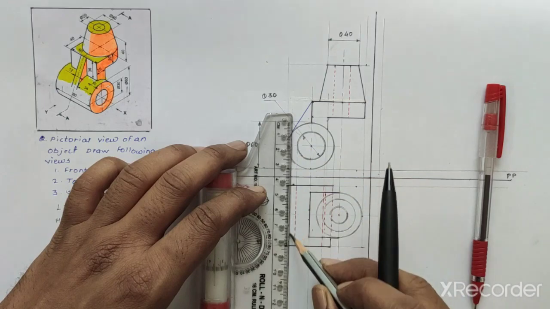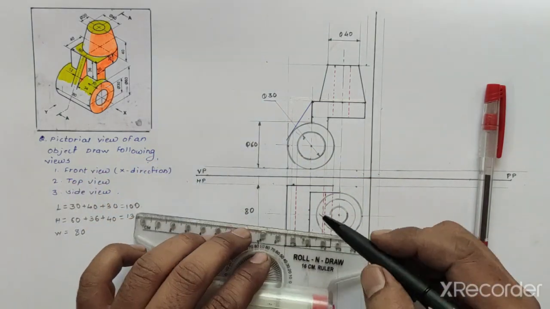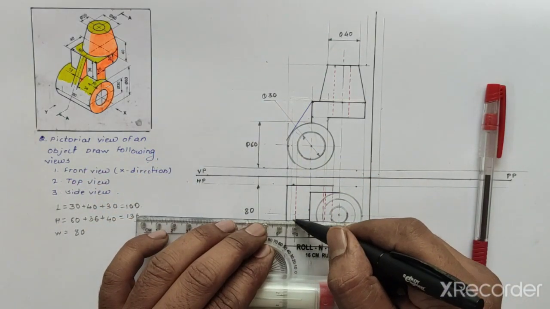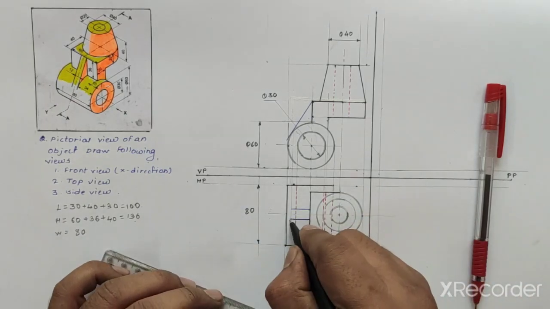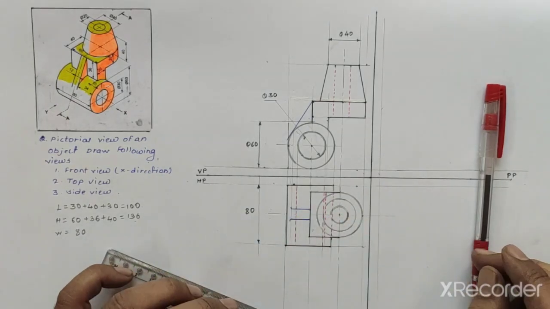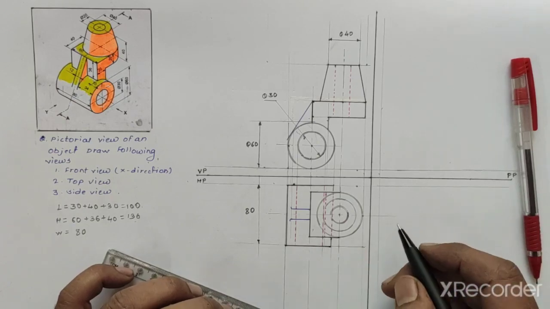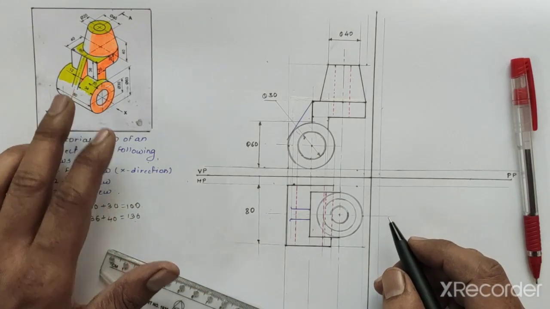Take the reference from the front view and extend up to the crossing point. So this is the top view of the given problem.